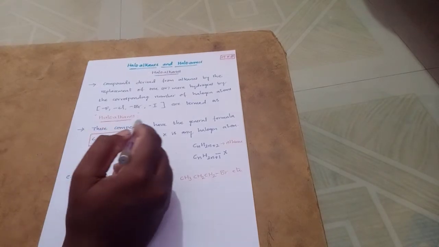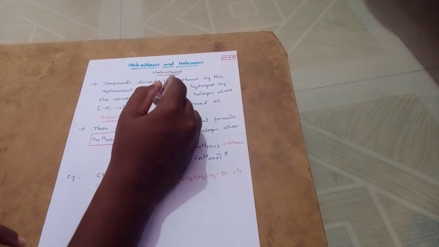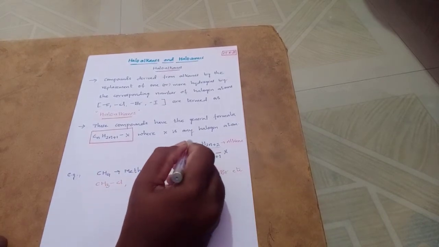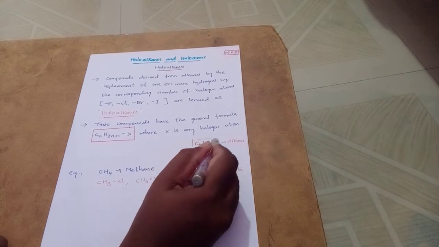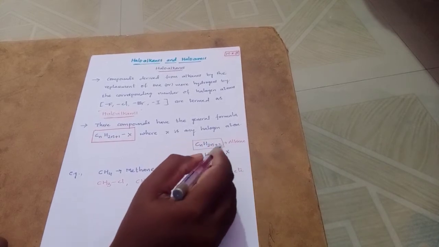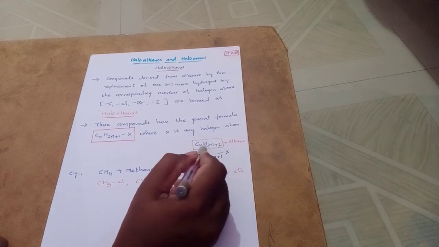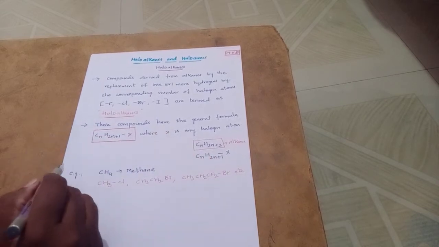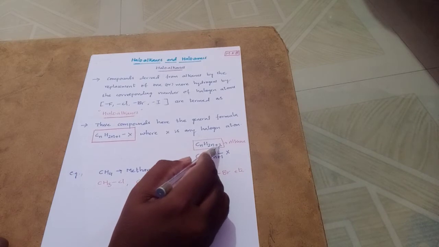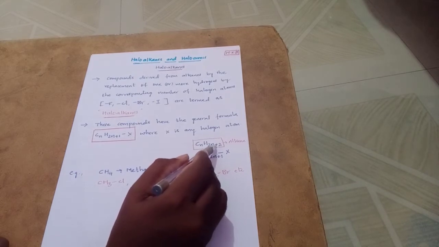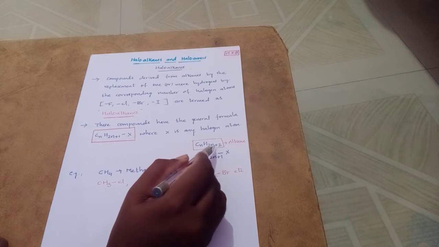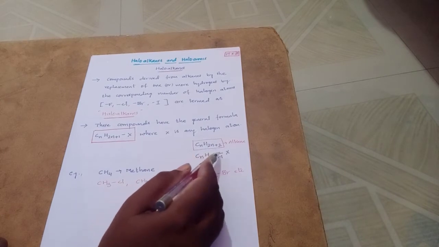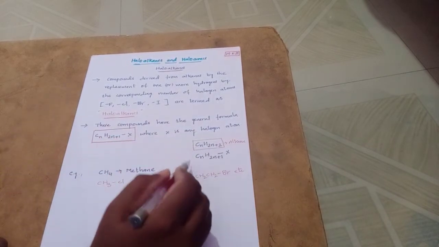Now, how to write the general formula of haloalkanes? Already we know the general formula of alkanes is CnH2n+2, so the number of hydrogens in alkanes is 2n+2, if n is the number of carbon atoms. So in this formula, if we replace at least one hydrogen with the corresponding number of halogens, then that becomes the general formula for haloalkanes.